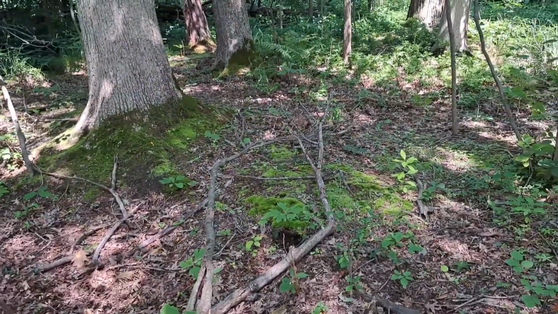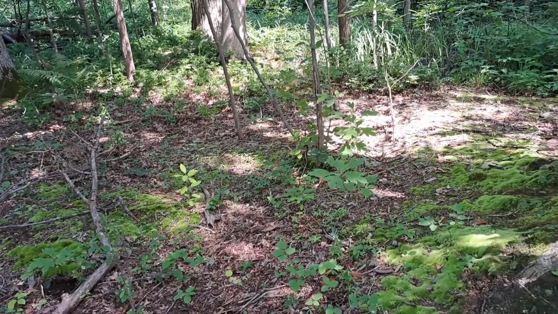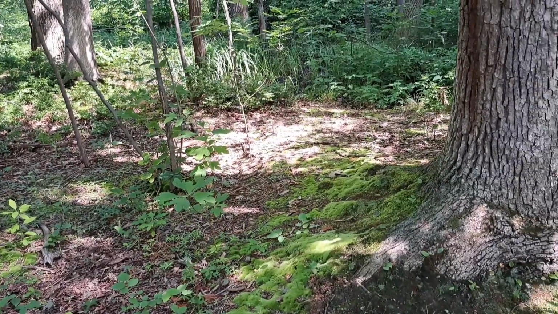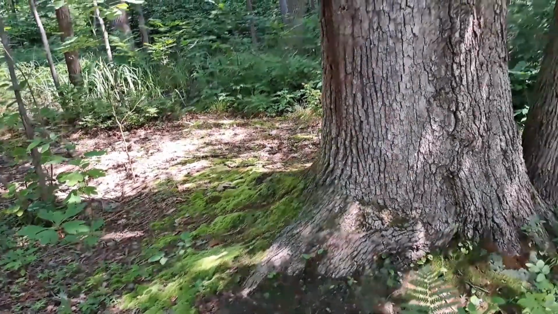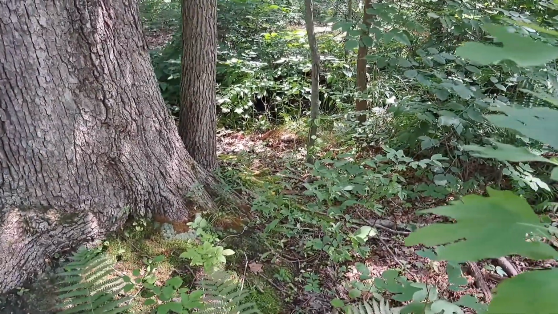Broadly speaking, the floral community in this ecosystem is composed of vegetation that's typically associated with two different ecosystems, those being a forested wetland and a rich mesic forest. So what does that mean for our purposes? Well, that means that basically we're going to be seeing both wetland and woodland vegetation in this video.